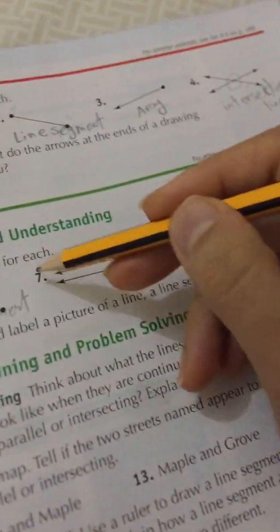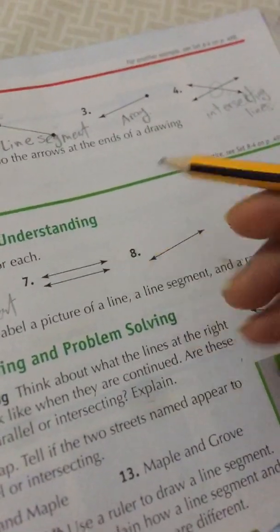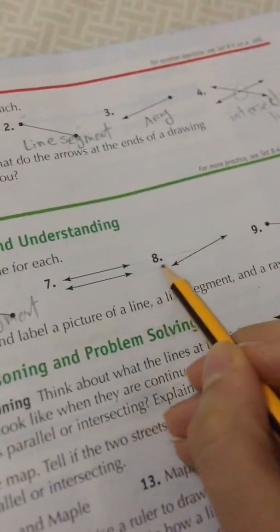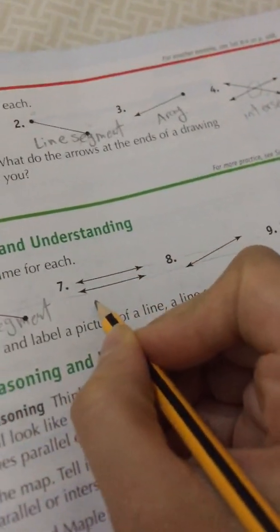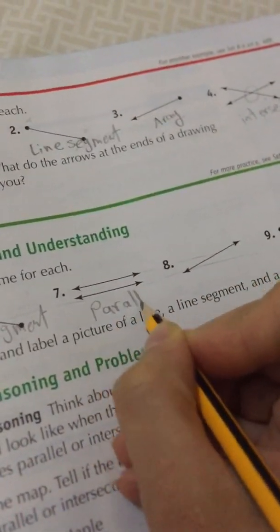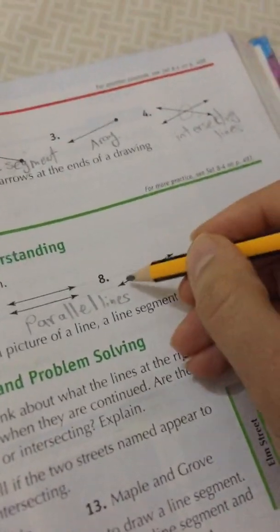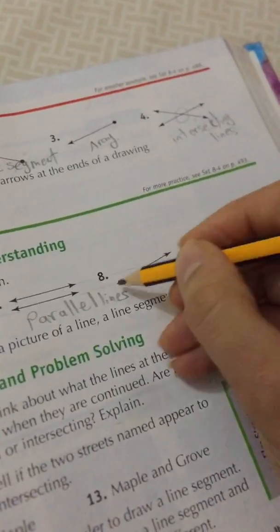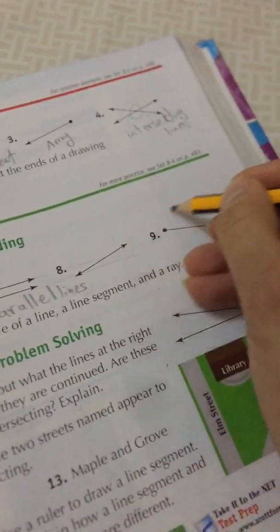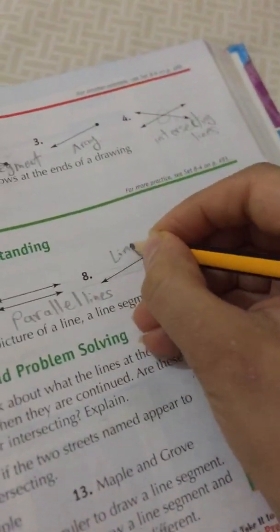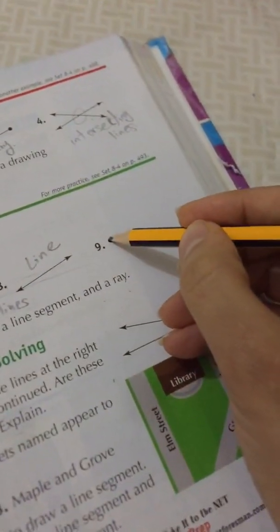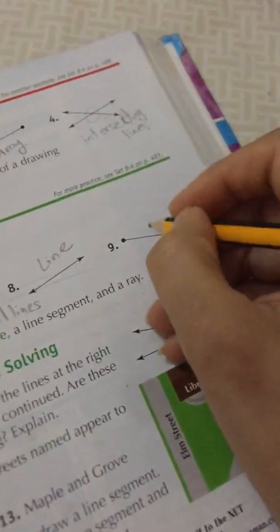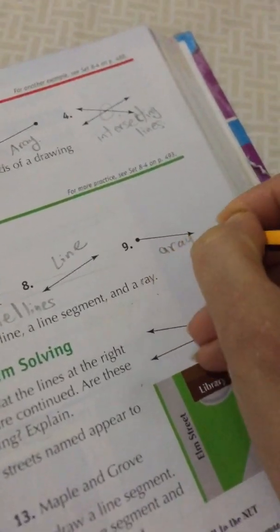In question 7, I have two lines that never cross. If I continue, the two lines never cross. What is it? Parallel lines. Good job. Question 8, a straight line with two arrows, continuing in both directions. It means line. Question 9, one end point and continues in one direction. It's a ray.